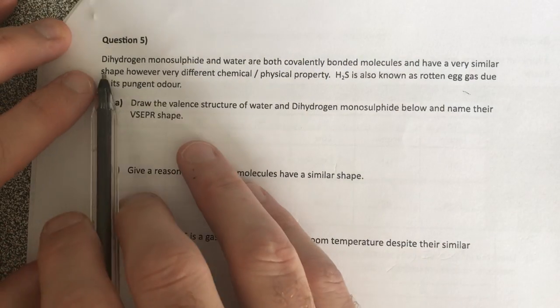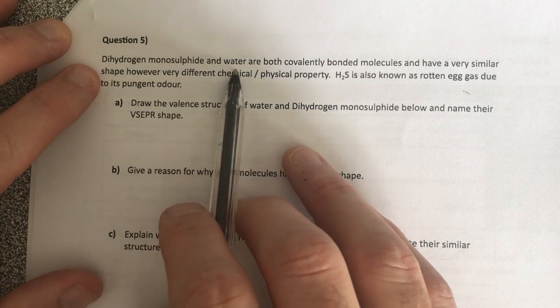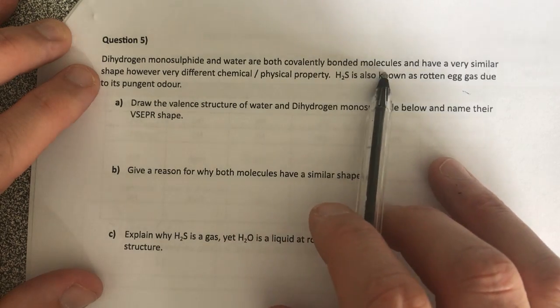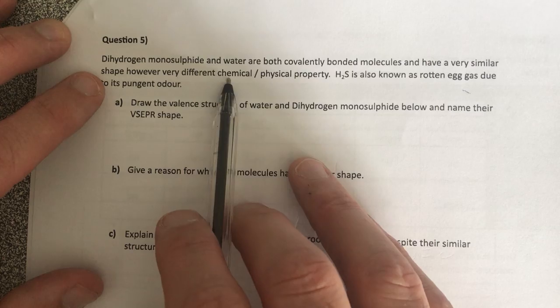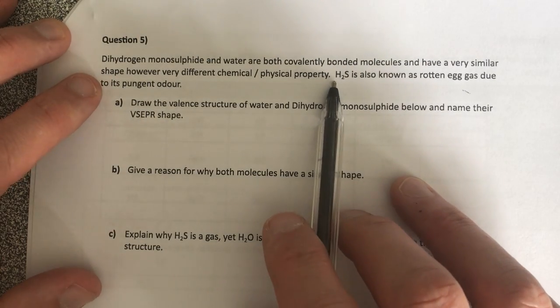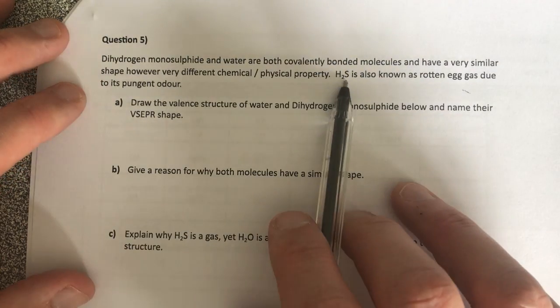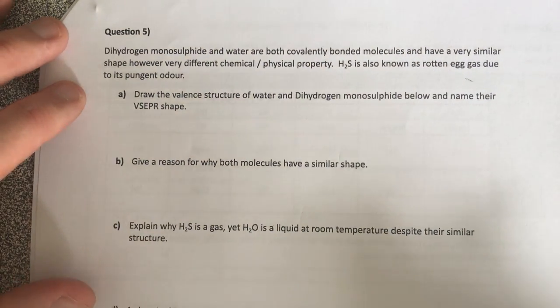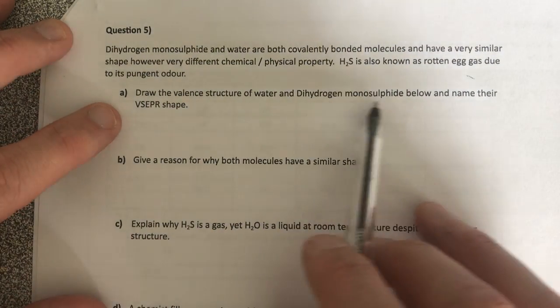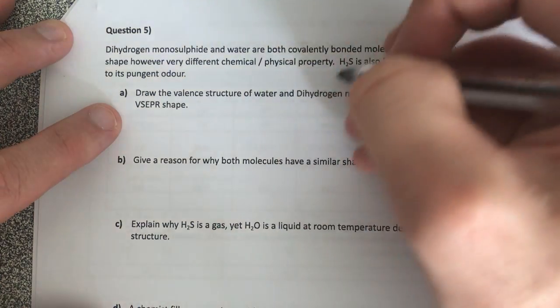Question number 5. Dihydrogen monosulfide and water are both covalently bonded molecules and have very similar shape, however very different chemical and physical properties. Dihydrogen monosulfide, H2S, is also known as rotten egg gas due to its pungent odour. Draw the valence structure for both of these and name their VSEPR shape. So what have we got?